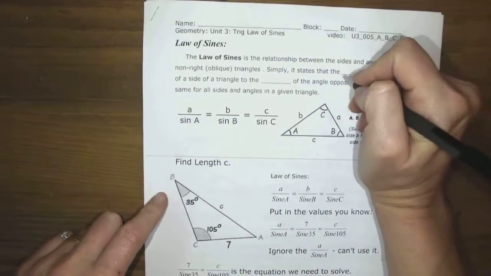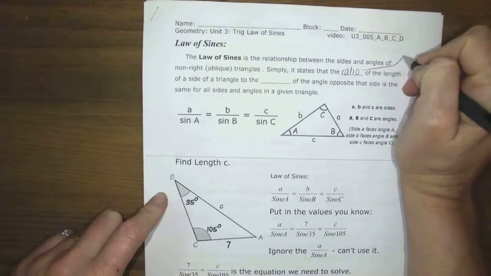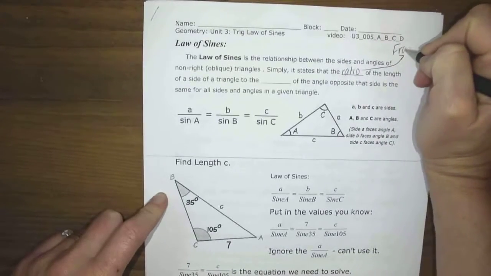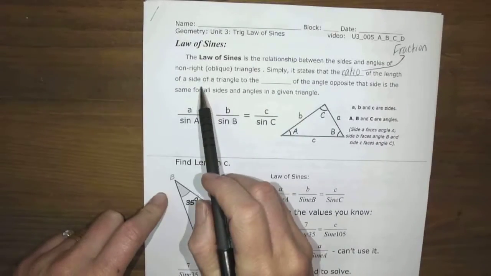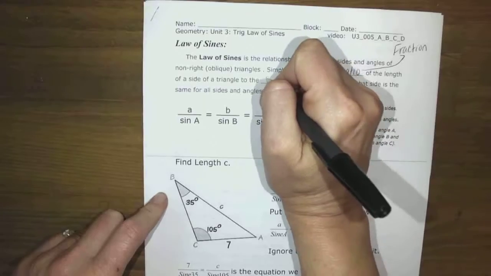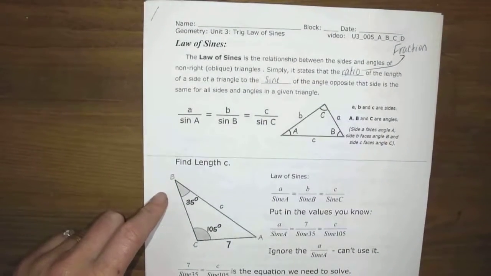Simply, it states that the ratio, which is a fancy word for fraction, of the length of a side of a triangle to the sine of the angle opposite that side is the same for all sides and angles in a given triangle.